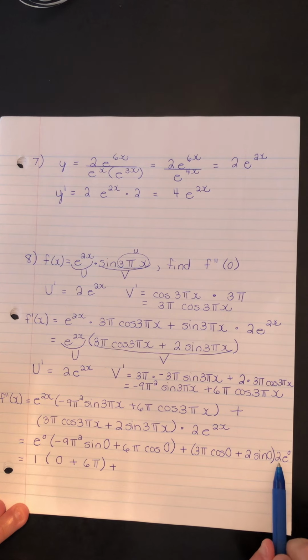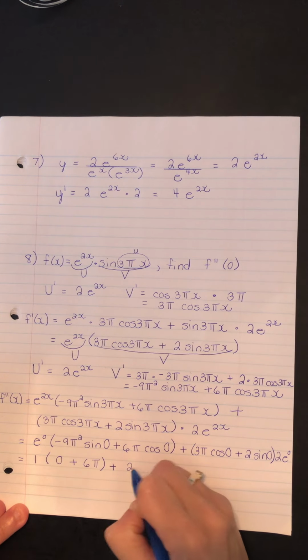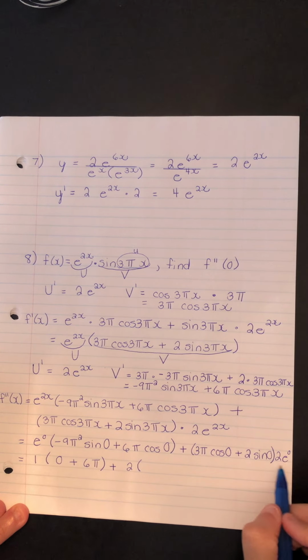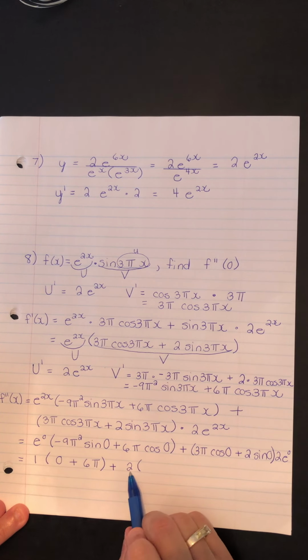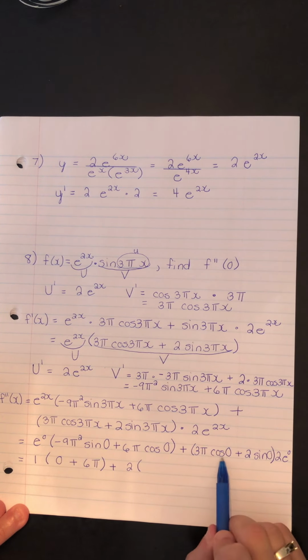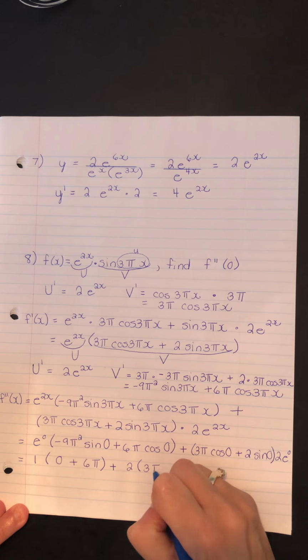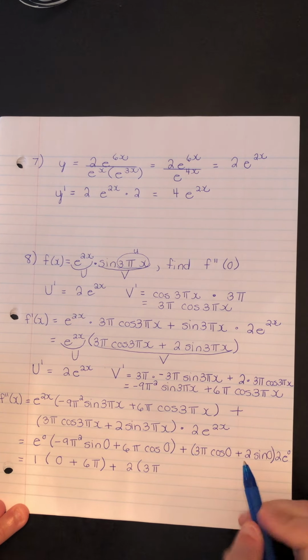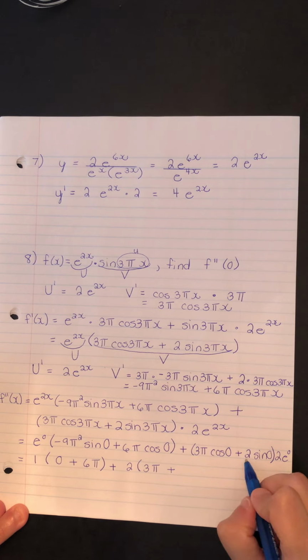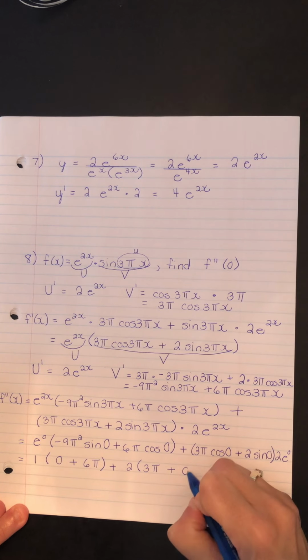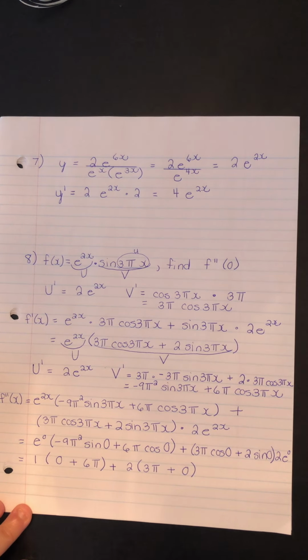So this is 2 times 1, e to the 0 is 1. So 2 times 1, which I think I'll put in front of the bracket instead of at the end of the bracket, coefficients in front. And in here, 3 pi times 1, because again, cosine of 0 is 1, plus 2 times 0, like that.